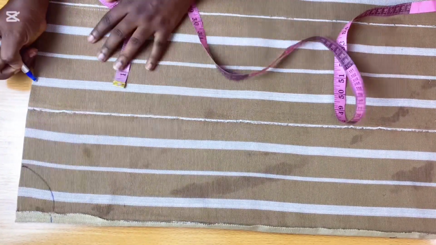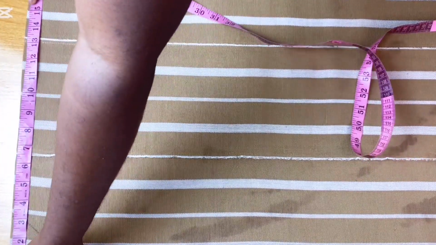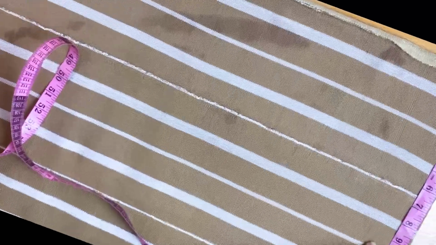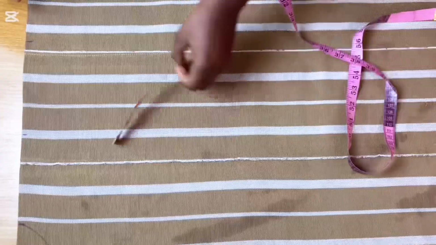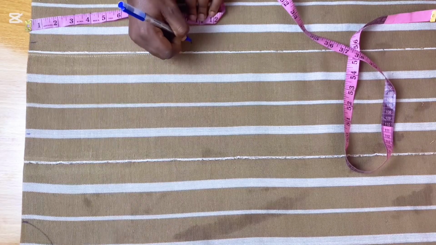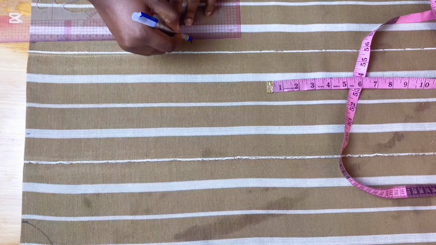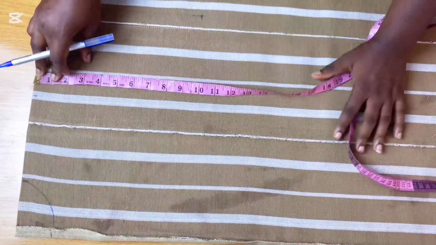So go ahead and mark your sleeve length. To get the sleeve length, I advise you take the shoulder measurement of one of your shoulders and measure it to where you want the sleeve to stop. After doing that, you go ahead and mark it. Wherever you cut, if you have 14 inches, mark the 14 inches. If you have 16, mark 16 inches. After marking the 16 inches, you come down by 11 or 10 inches. That is for your sleeve.